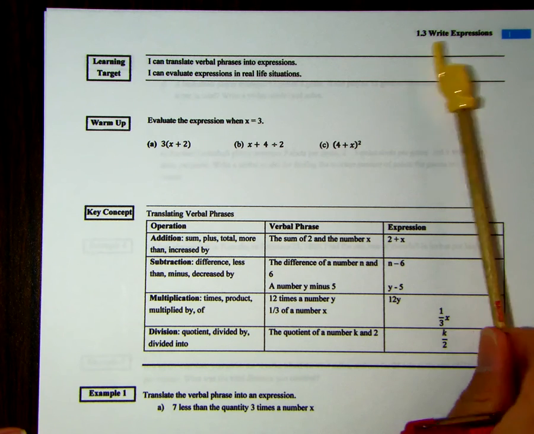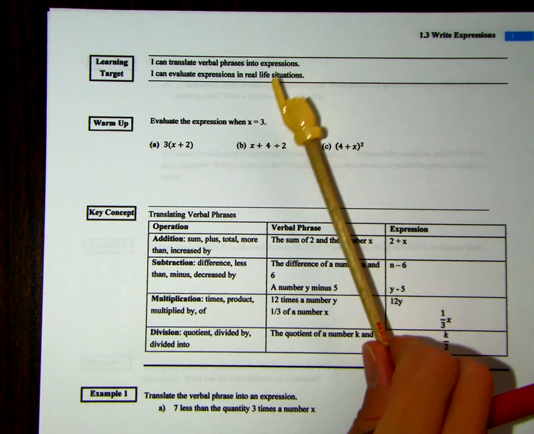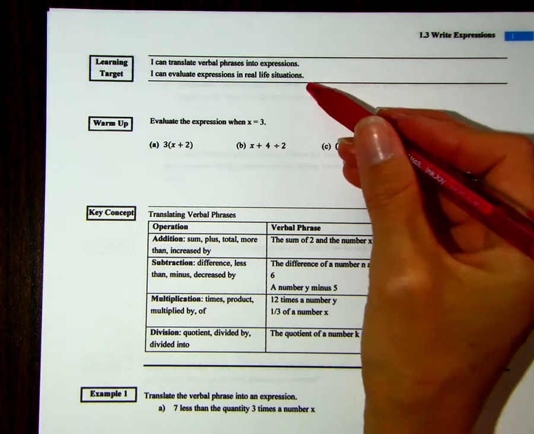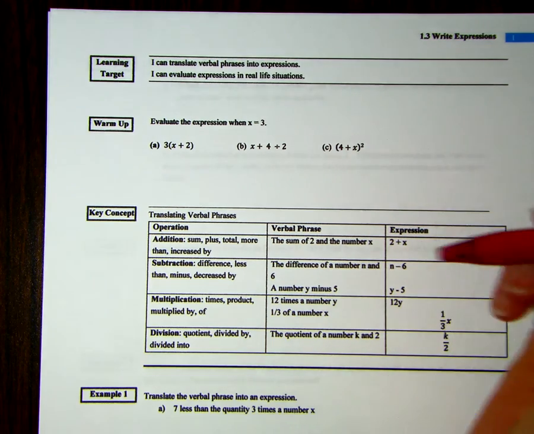This is section 1.3, write expressions. If you look at our learning target, I can translate verbal phrases into expressions. I can evaluate expressions in real life situations. Yeah, that second learning target usually means there's going to be a story problem somewhere. Okay, so hang on, you can do this.